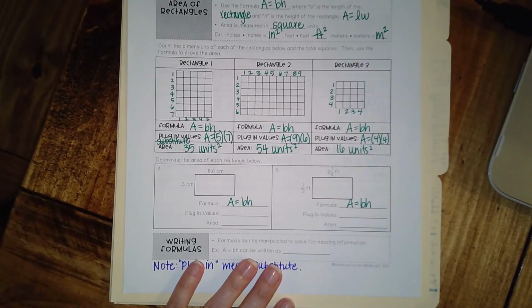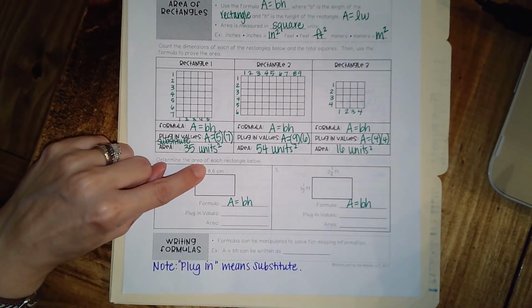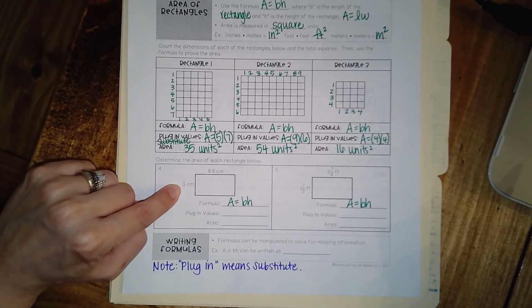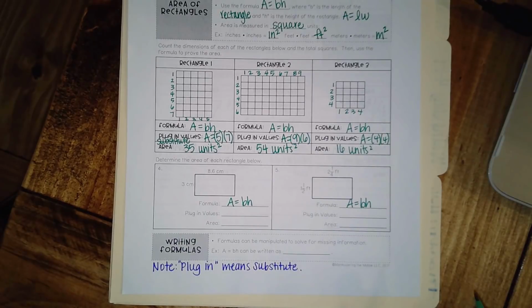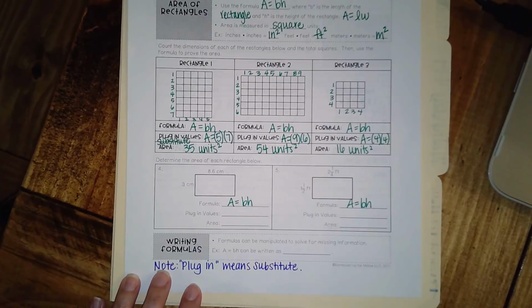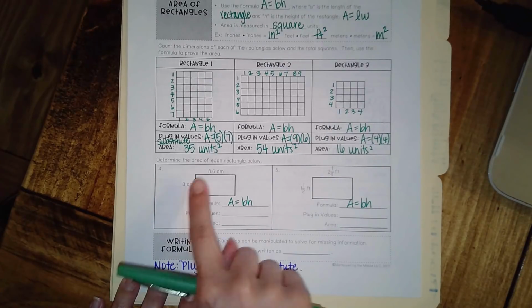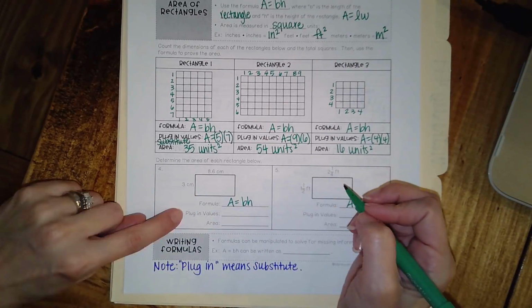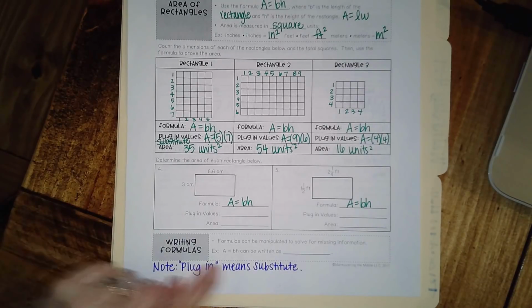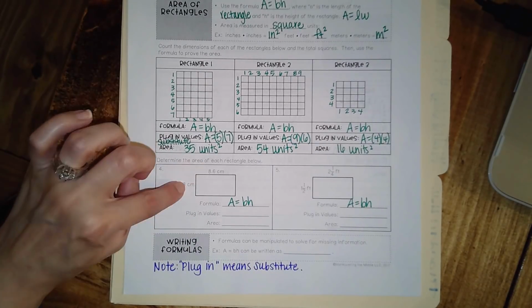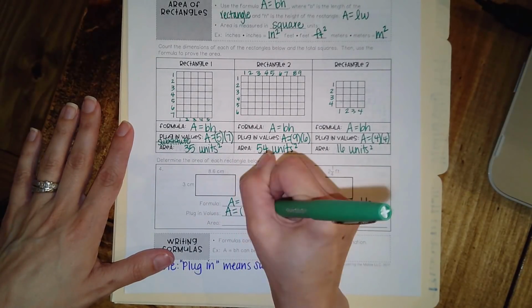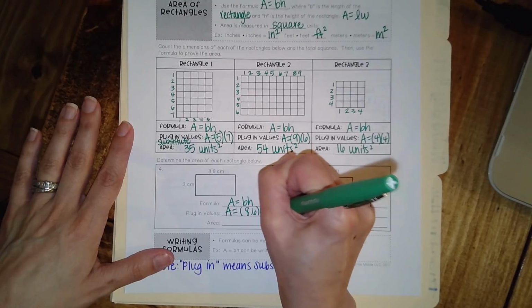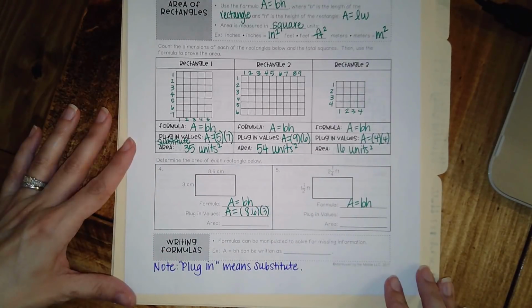All right, so on number 4, we have 8.6 times 3 centimeters. So we have centimeters times centimeters. So I know the units on this will be centimeters squared because I'm multiplying centimeters times centimeters. But what I want to see here is what will happen when I multiply a decimal number times a whole number. When it says plug in the values, again, that means substitute. So I'm substituting what I know about this rectangle in for that formula. So area is equal to 8.6 times 3. And I would set that up as a multiplication problem.